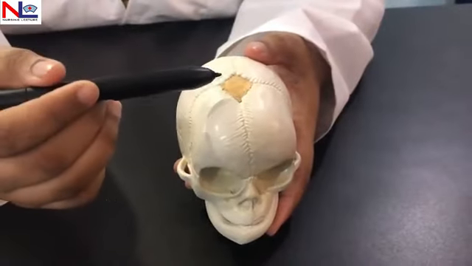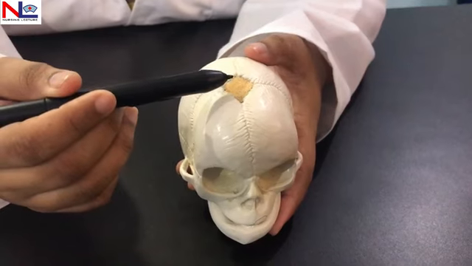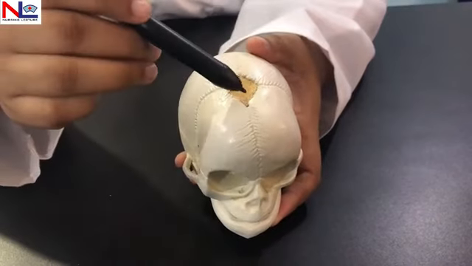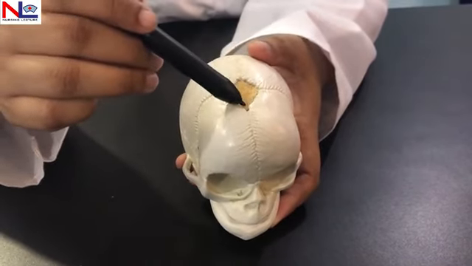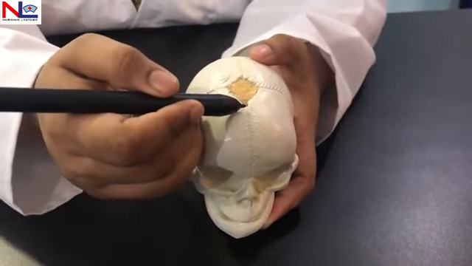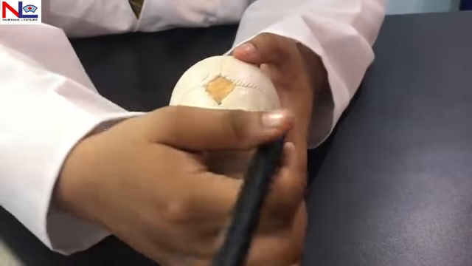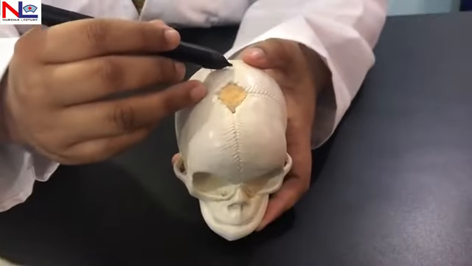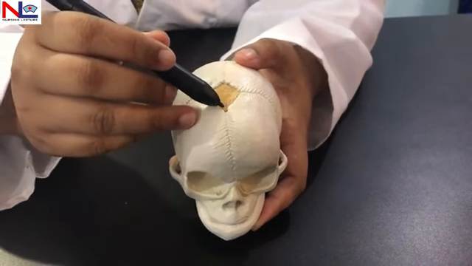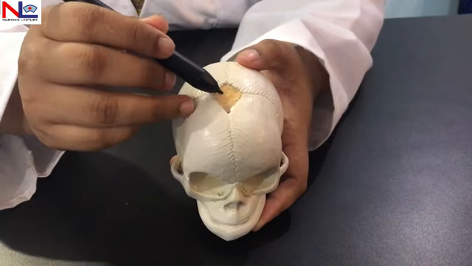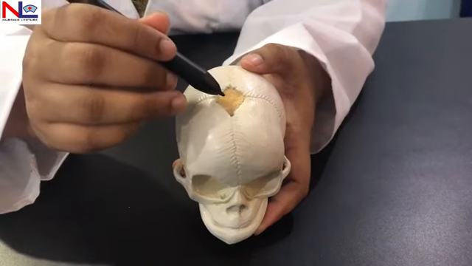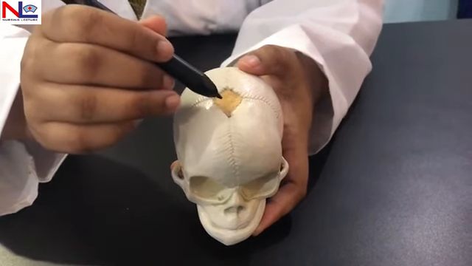Next come the fontanelles, and there are 6 fontanelles in the fetal skull. Out of them, 2 have obstetrical significance. Anteriorly there is the anterior fontanelle or the bregma, and it is bounded anteriorly by the frontal suture, laterally by the coronal suture and posteriorly by the sagittal suture, and it is a diamond or kite shaped structure. It is also known as the bregma, and it ossifies or closes at the age of 18 months or 1.5 years.